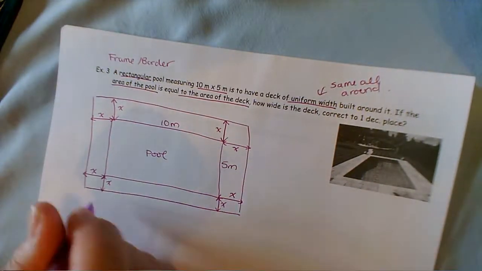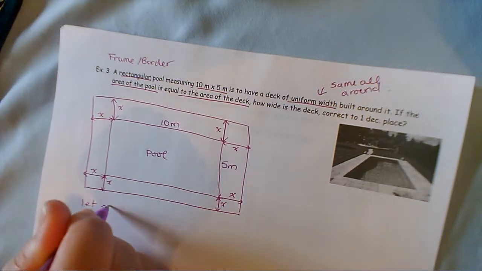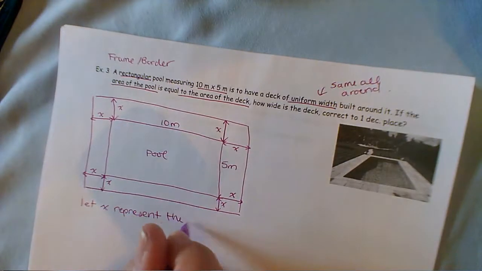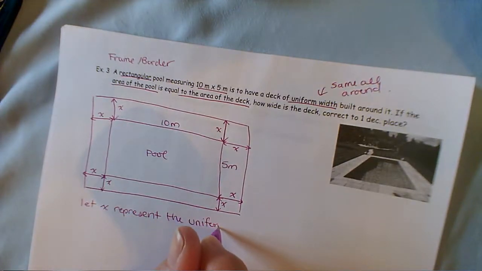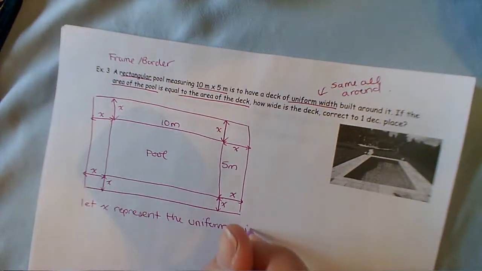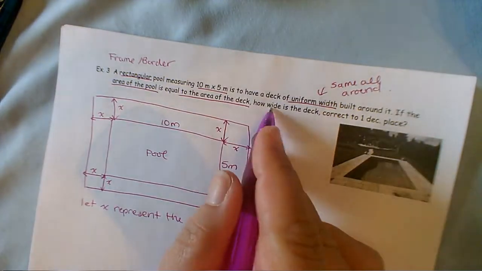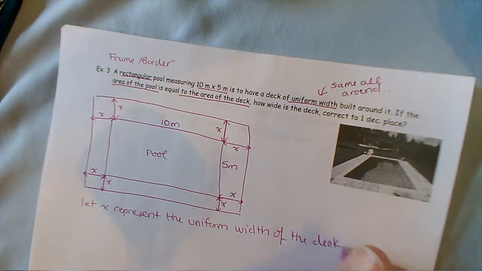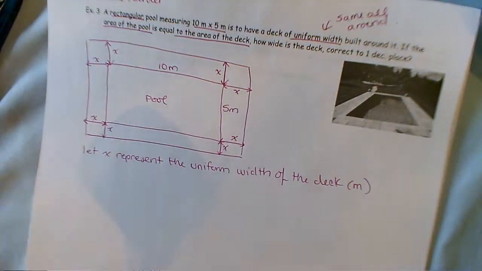So again, step 1, let x represent the uniform width. How wide is the deck? Of the deck. Again, units would be meters. So there's my let statement. Now the only hard thing about this question is now I have to come up with a quadratic. The quadratic wasn't given to me.